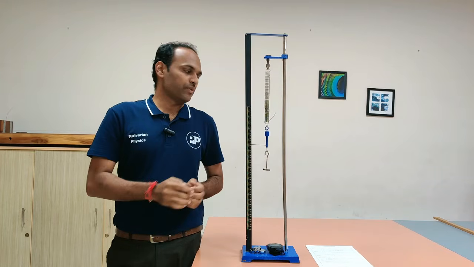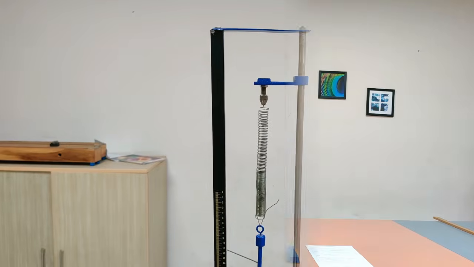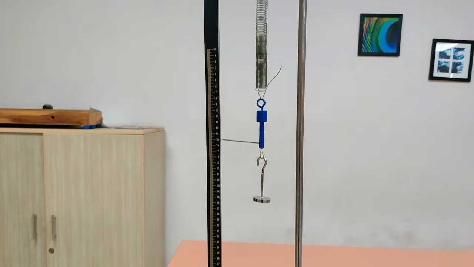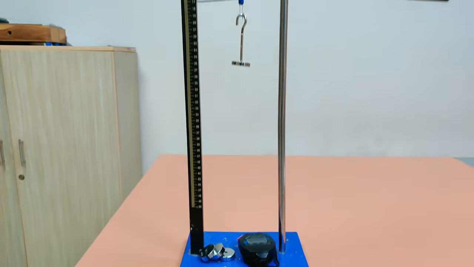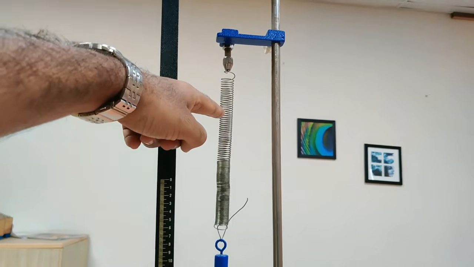Now let us begin the experiment in detail. First we'll see the apparatus. This is the apparatus which we are going to use, which is called a helical spring. This is actually the helical spring.